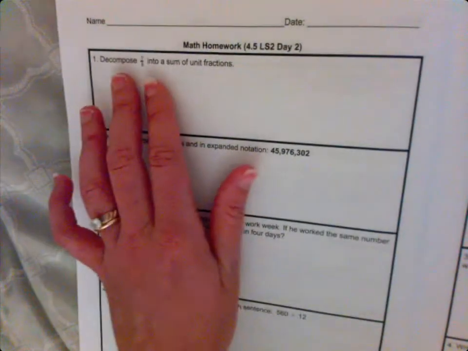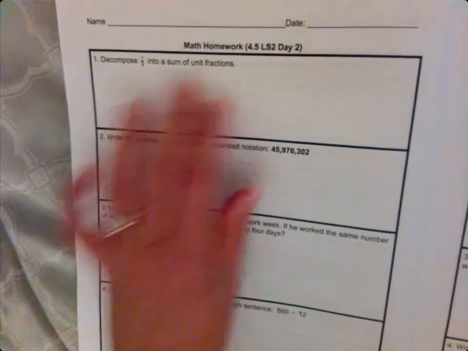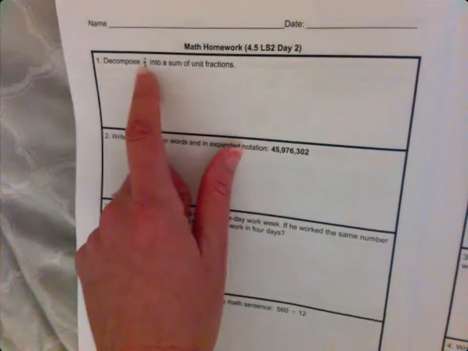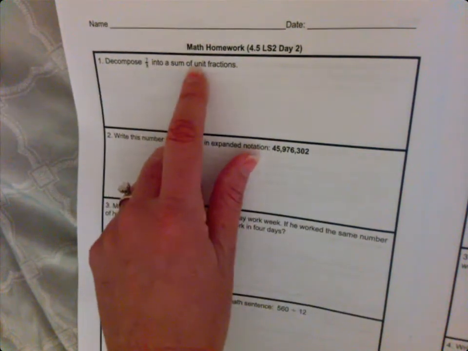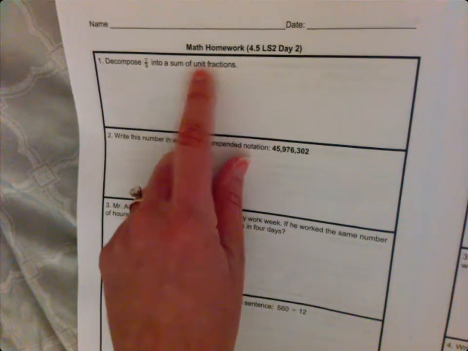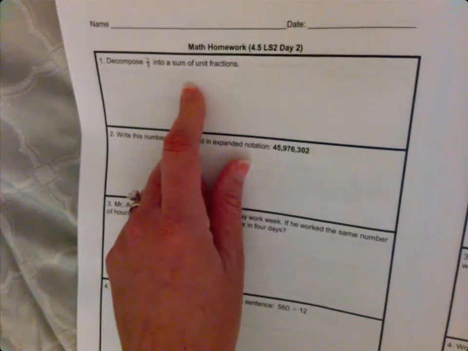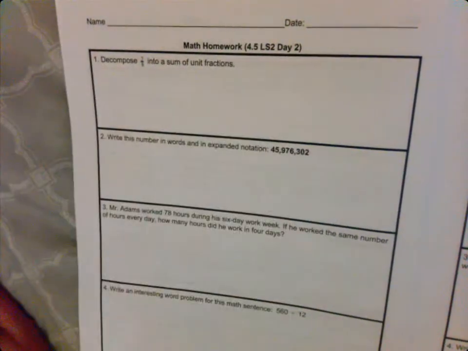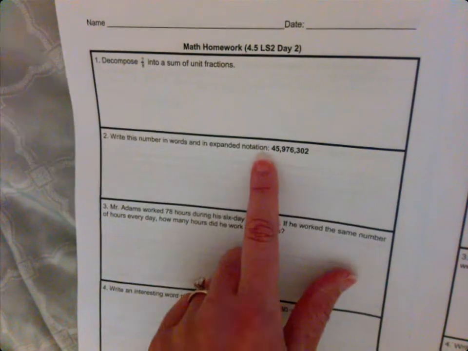Decompose 7/8 into a sum of unit fractions. So decomposing means that we're taking 7/8 and we're breaking it into its parts. So how do we get to 7/8? So find into a sum. Sum means adding, right? A sum of unit fractions. We know a unit fraction means it has a numerator of 1. So decompose that.